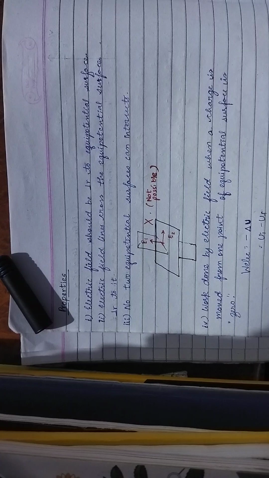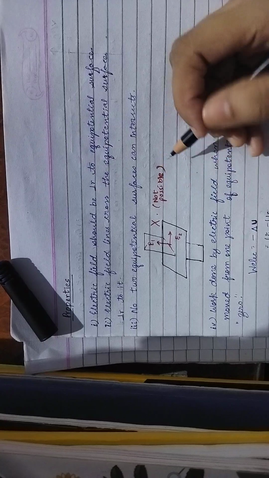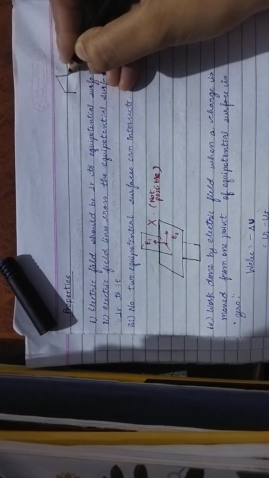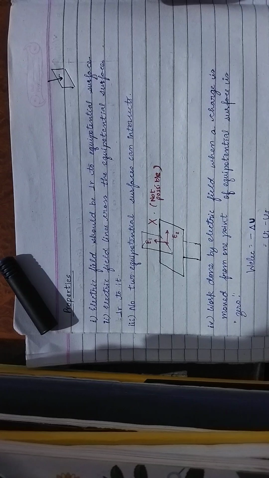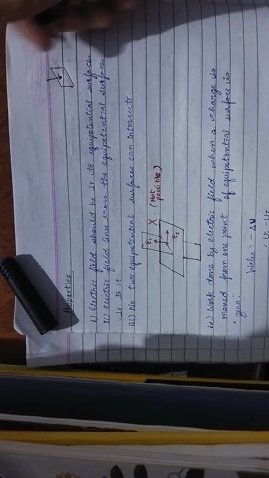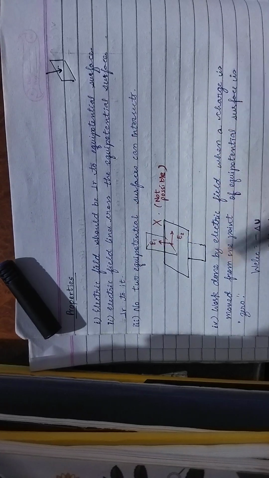No two equipotential surfaces can intersect each other. That simply means like this. If the electric field is perpendicular, it has to be perpendicular to the equipotential surface. You have a surface like this, the electric field should come like this. Electric field lines cross the equipotential surface perpendicular, it has to cross perpendicular. No two equipotential surfaces can intersect each other.